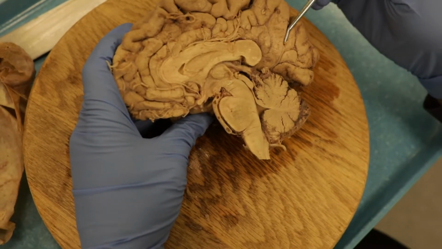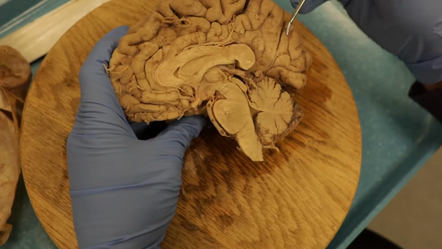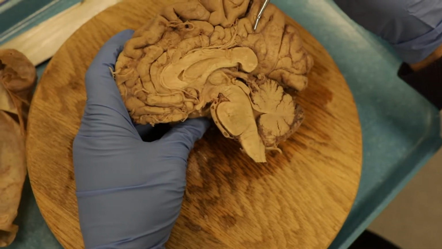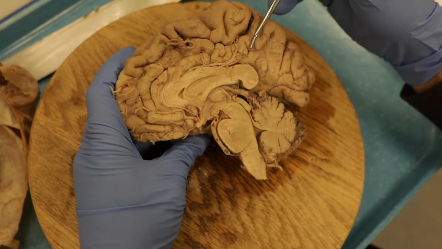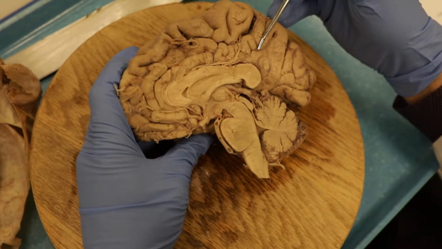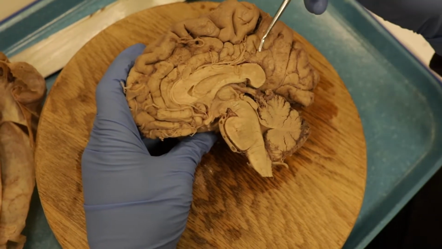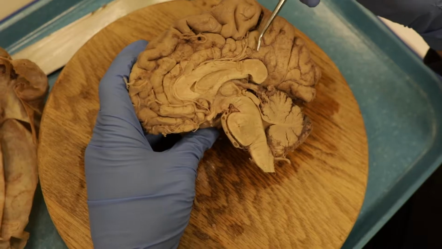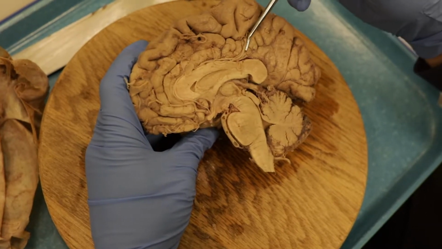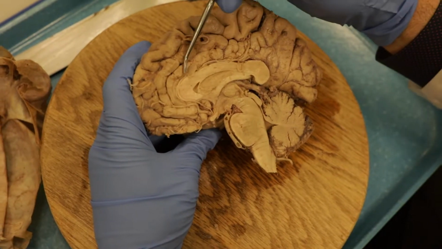So here's the parietal occipital sulcus. This area right here then would be the precuneus of the parietal lobe. And again this would be the cingulate gyrus, but now of the parietal lobe and of the frontal lobe.